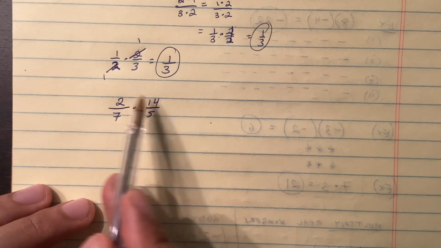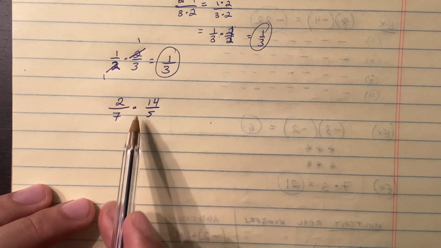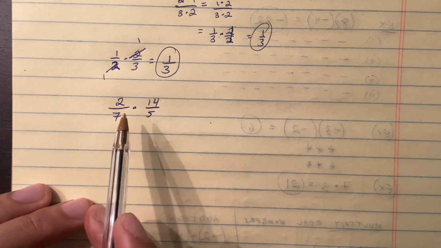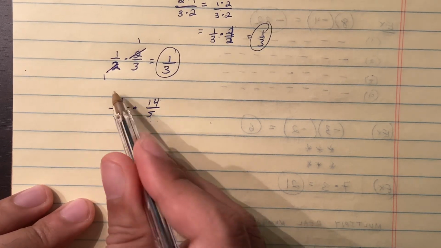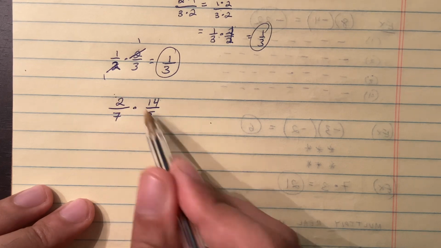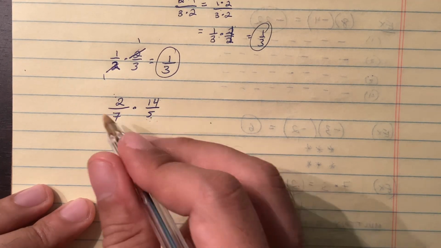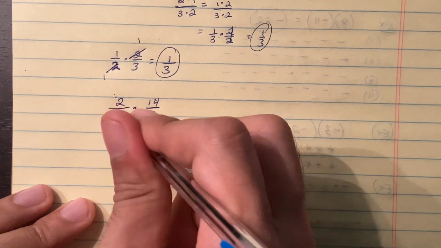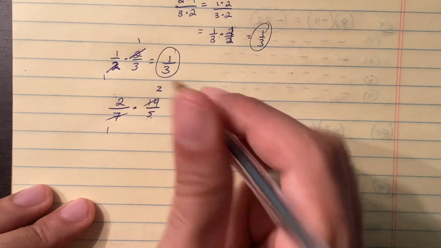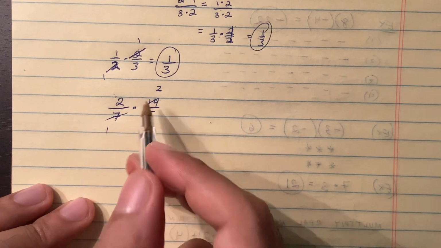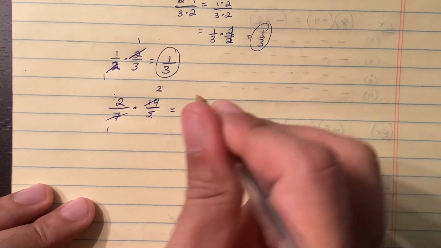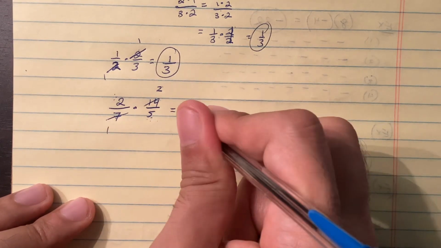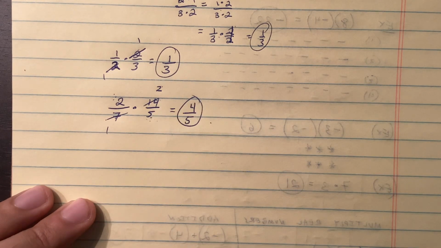Let's see, if we were to switch the numerators and switch the denominators, would any of those simplify? 2 divided by 5, that doesn't simplify. 2 doesn't go into 5, and 5 doesn't go into 2. But 7 goes into 14 2 times. So we can divide both the 7 and the 14 by 7. And now we see 2 times 2 is 4, as we go across, 1 times 5 is 5, and we end up at our answer.